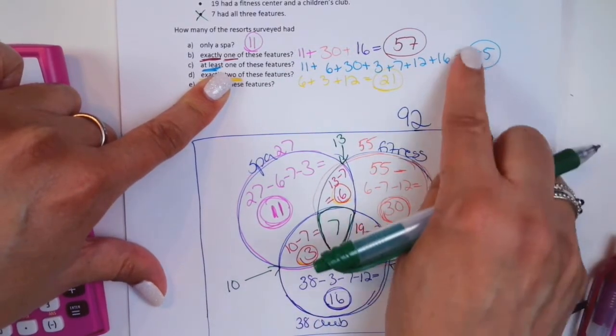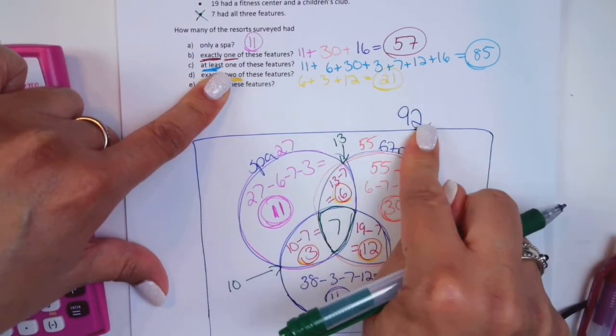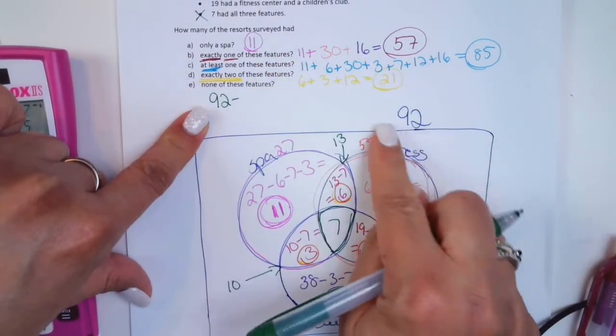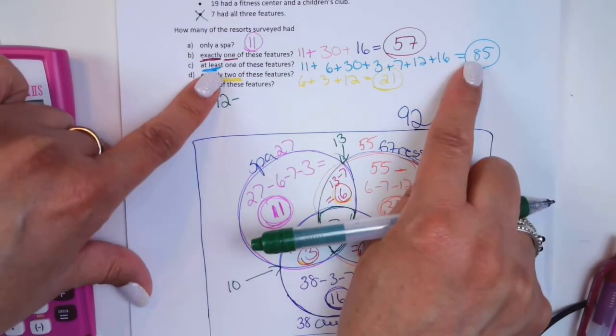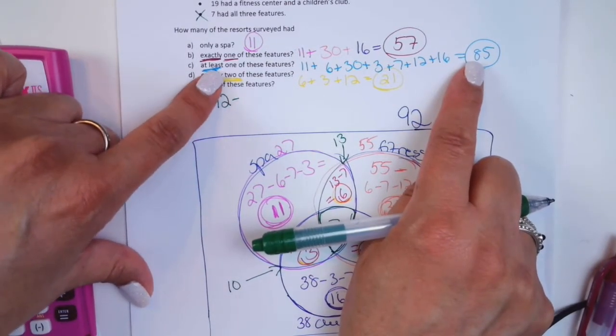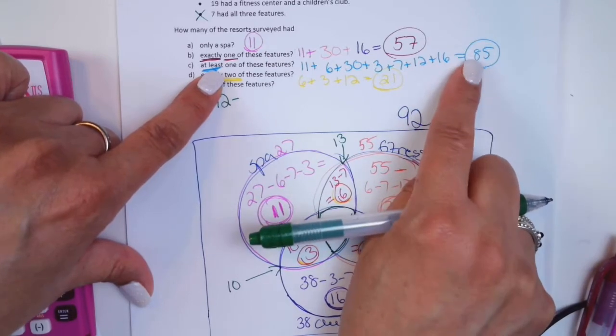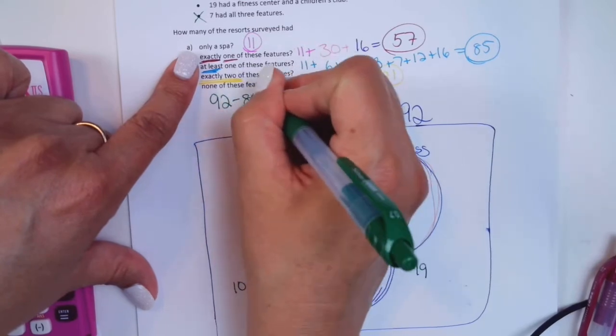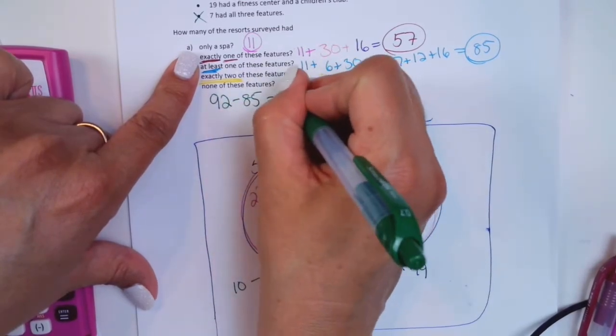So basically we need to take that 85 and subtract it from the 92. So 92 was all the resorts, and 85 was resorts with at least one of these features. So 92 minus 85, and that's a 7.